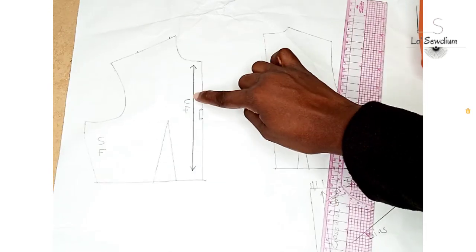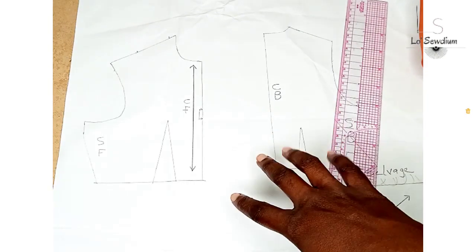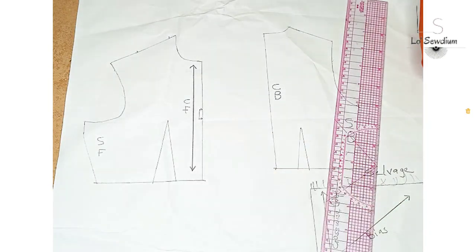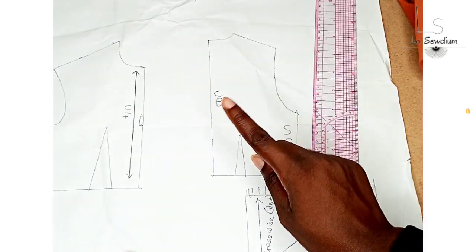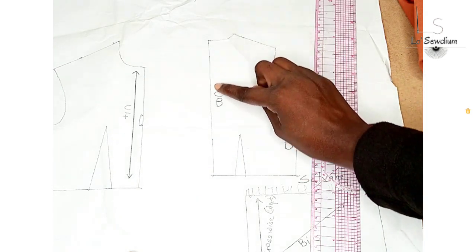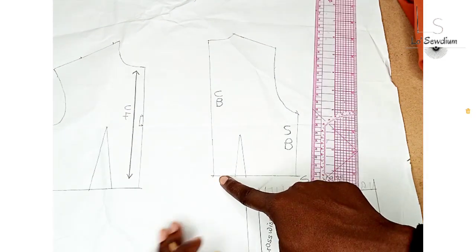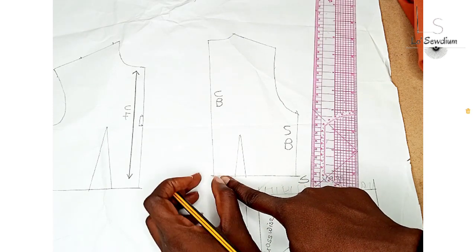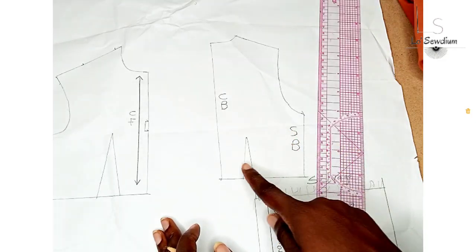Okay, so you can see there are two parallel lines. Your grain line has to be parallel to your center front in all cases. Most times your center front is always straight. And then for the center back, how do I put it for the center back? Note, my center back is not straight. This is actually a slanted CB. I've removed some tightening, I've done some tightening around here. So how do I get my parallel line?